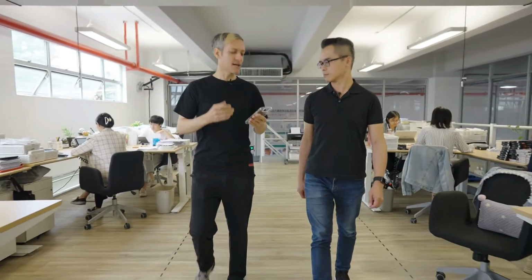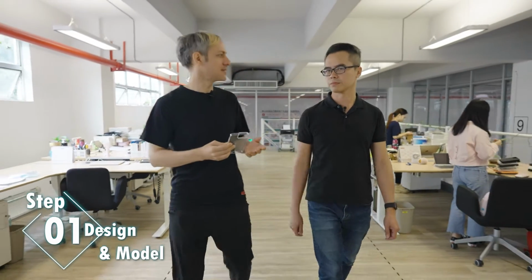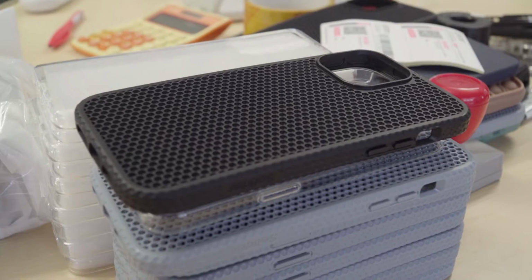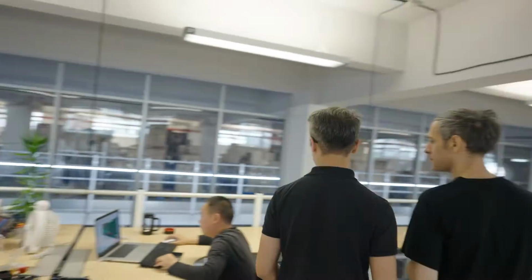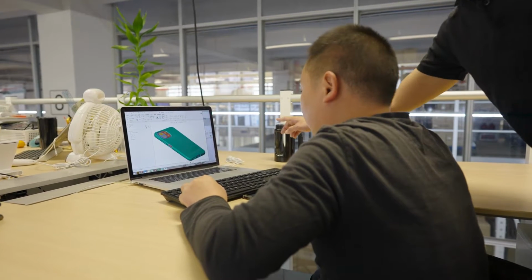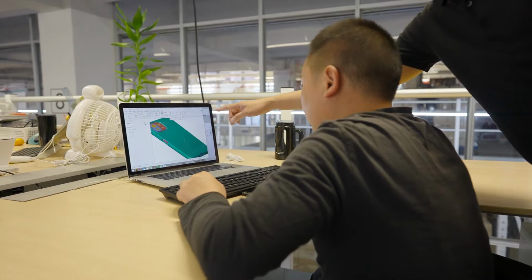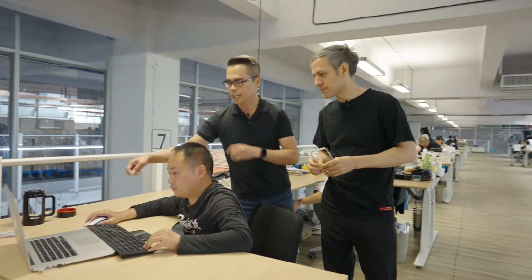So Alex, when a customer comes to you and they want to make a phone case, what kind of files or documents do they need to get the project started? Usually, sometimes they will send us the real products or just the 3D file, and our 3D designer can handle the design. This guy is our industrial designer, and currently he's fine-tuning the product design, and sometimes they will have some difficulty in production, so our designer can handle detailed modification.